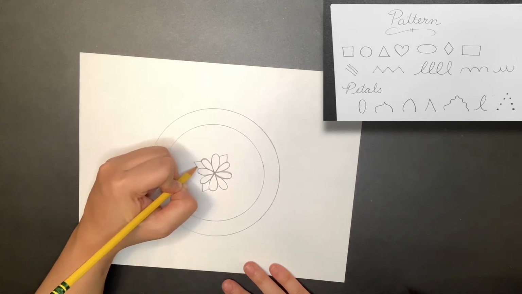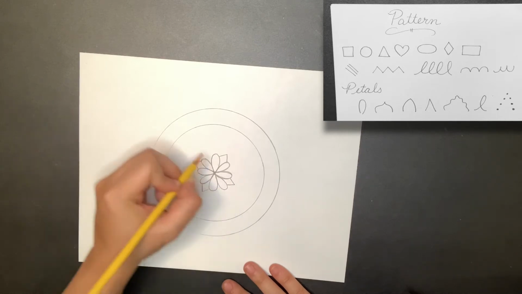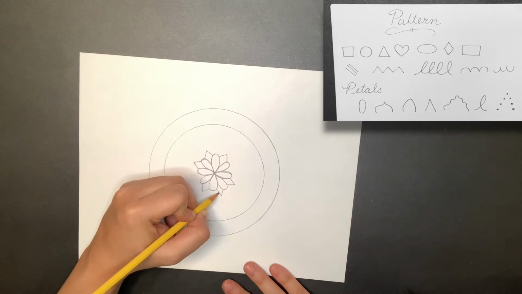I will leave my pattern chart on the top corner of the screen to help give you ideas for your artwork. Take your time and make it your own.